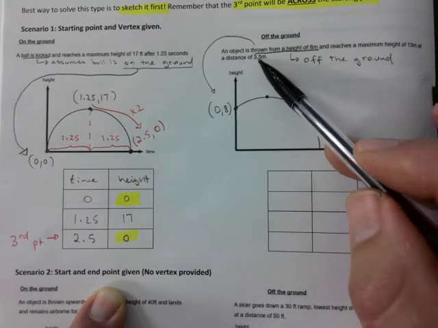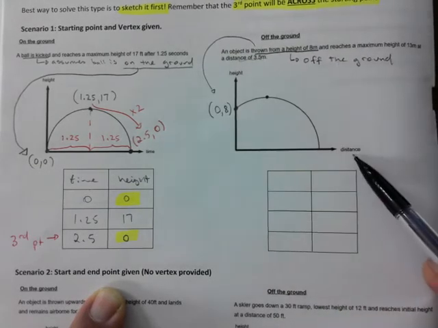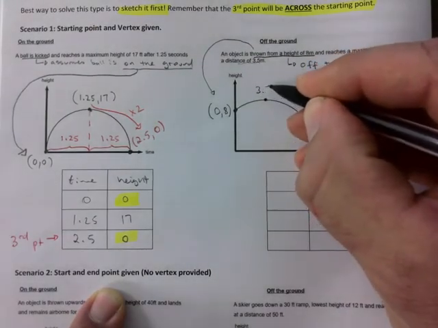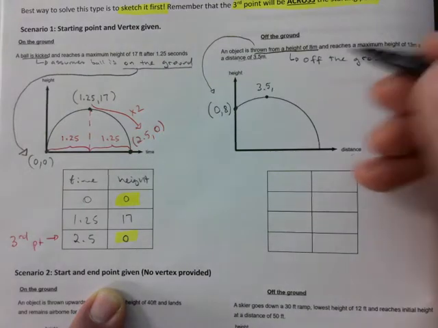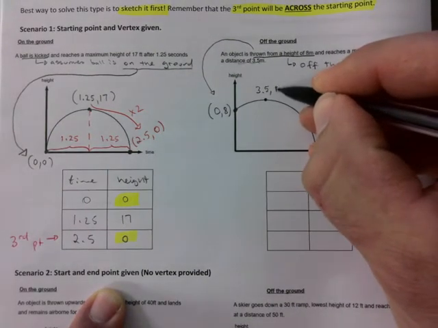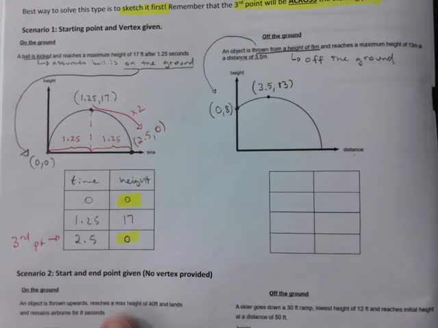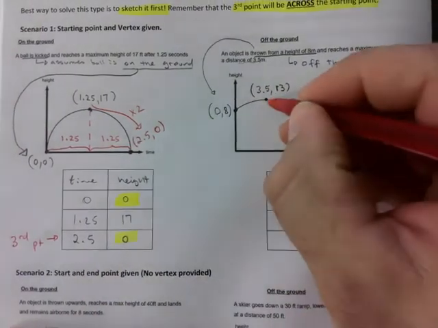Let's make sure we understand. Distance is along the x-axis, so we need to make sure we go 3.5 and 13 for the height. Get that right. And here's your axis of symmetry again.